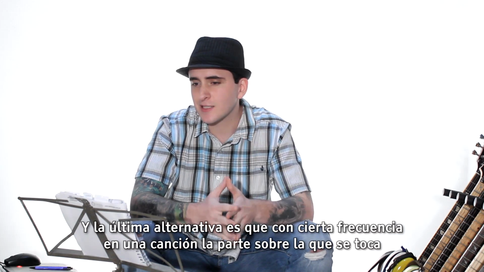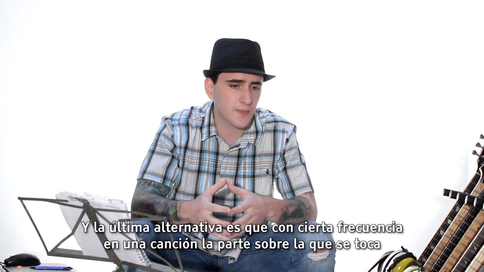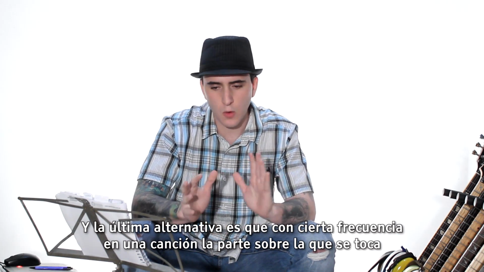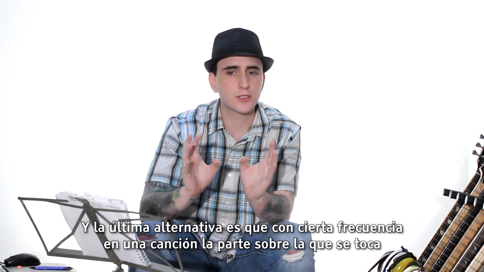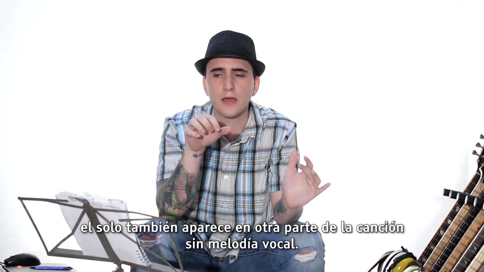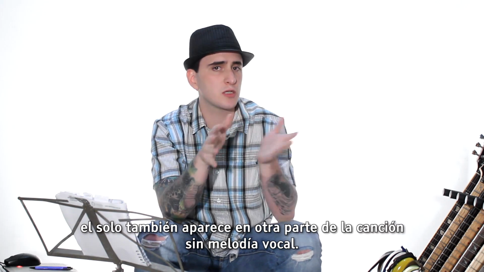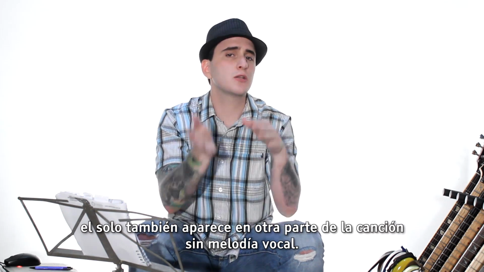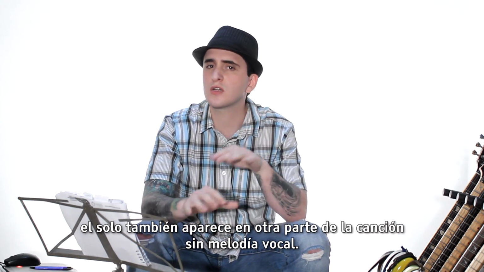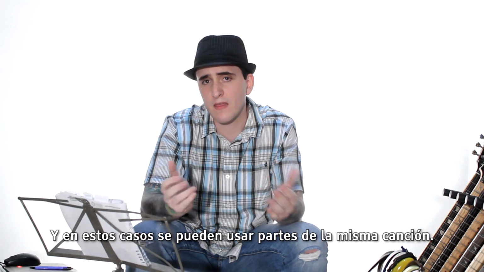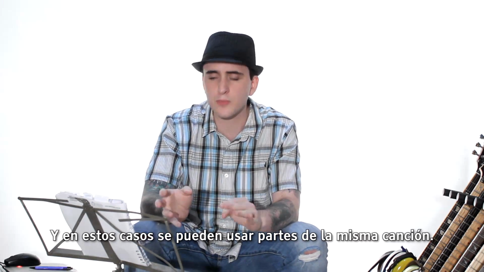And then the last option is that quite often you see that the backing track for the song, the part over which the solo is played, is actually played in a different part of the song without any voice over it. And then in those cases you can use parts of the same song.